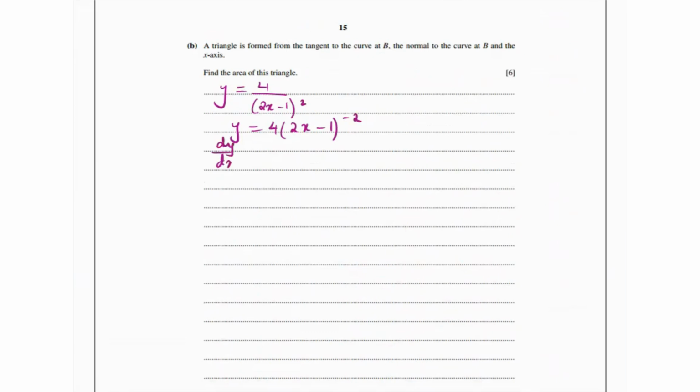dy by dx is going to be negative 2 times 4 times 2 times (2x minus 1) to the power of negative 2 minus 1. You first differentiate the power by bringing the power down, making it the coefficient, subtract 1 from the power, and then you differentiate the 2x in the bracket, which is 2. So you multiply that as well. So that's going to be negative 16 (2x minus 1) to the power of negative 3.